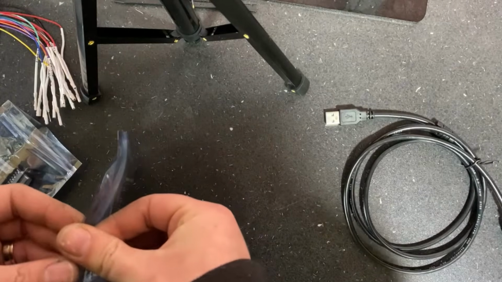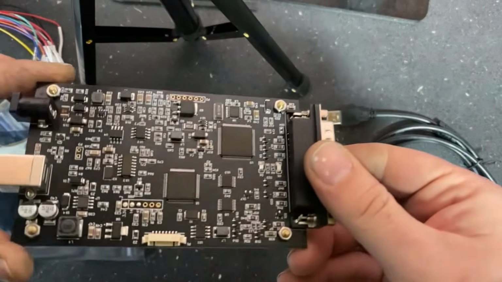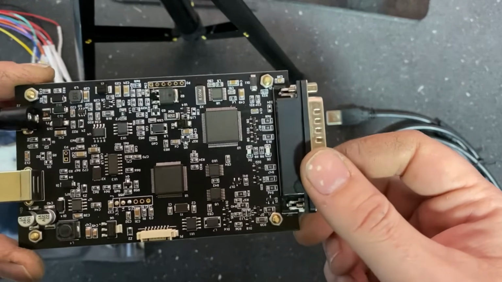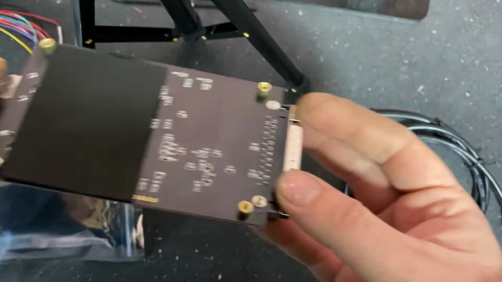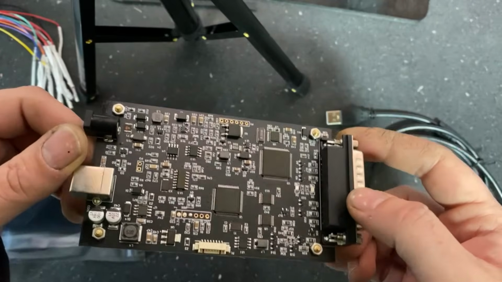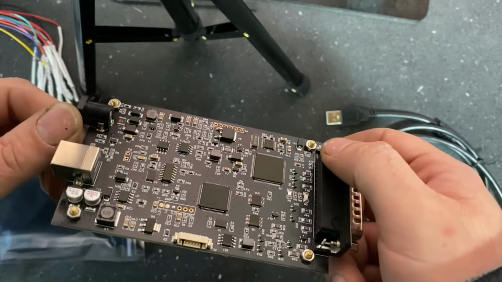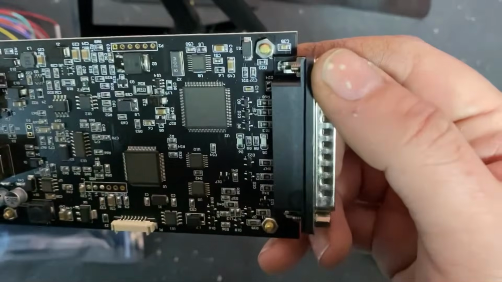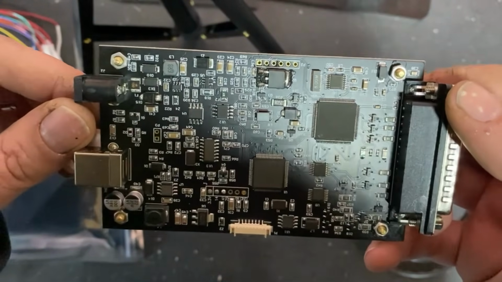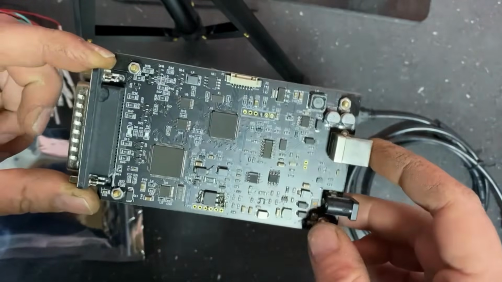The board looks like this. It has some nice legs, a few solders that look handmade here, but everything else looks nice. Of course the chip information is scraped off, so it's hard to identify the components right now. Looks good.